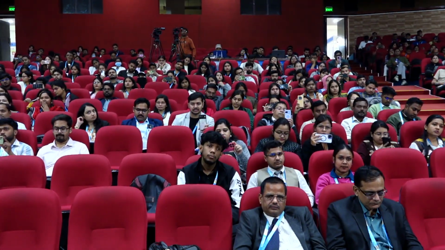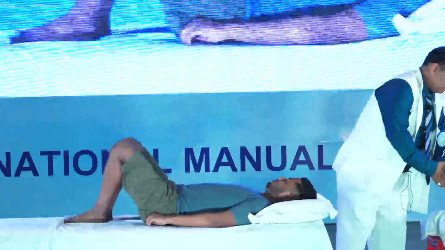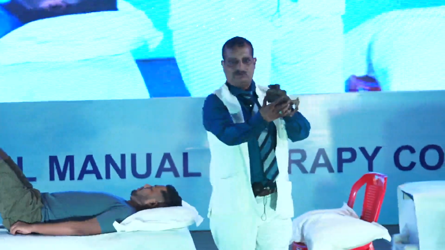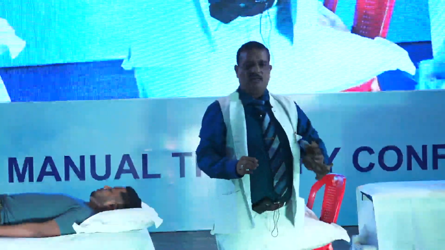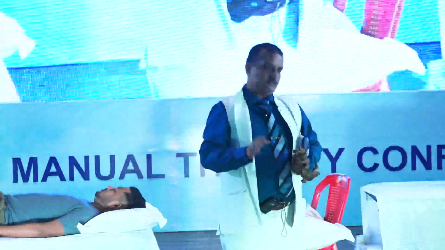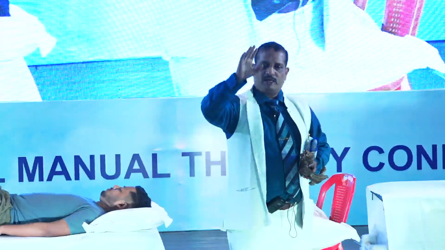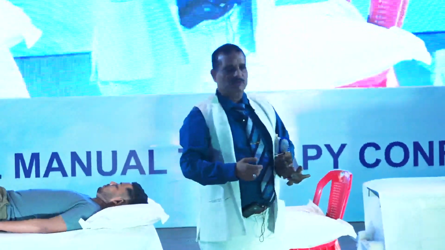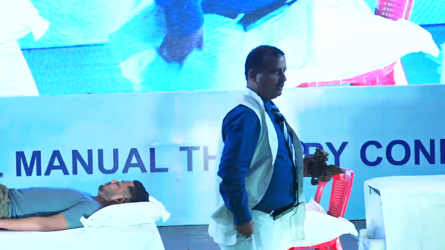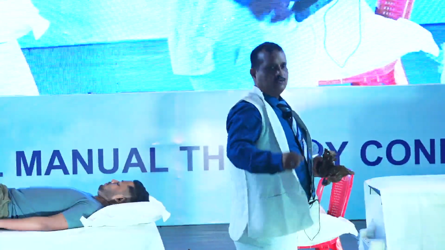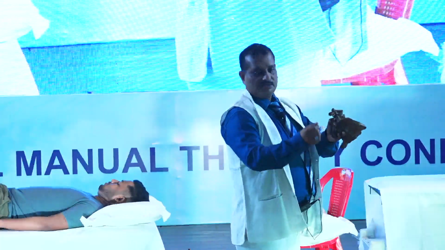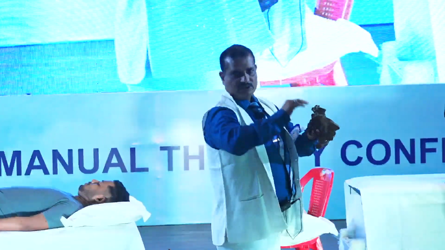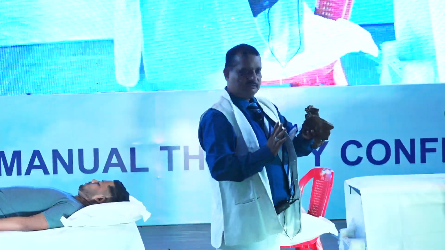Once again, if we recapitulate, posterior rotation dysfunction, what is the finding? PSIS is down, ASIS is up, and Gillet test is positive. We discussed long back about the Gillet test. Those of you who have joined afterwards, I can just tell you, it is a very important test, asking the person to do the hip flexion. We are palpating at the PSIS, other thumb at the sacrum. Normally PSIS is descending down, instead of going down, it goes up, the test is positive.